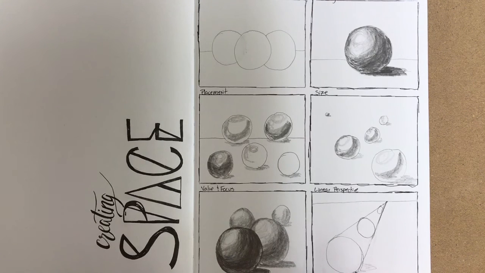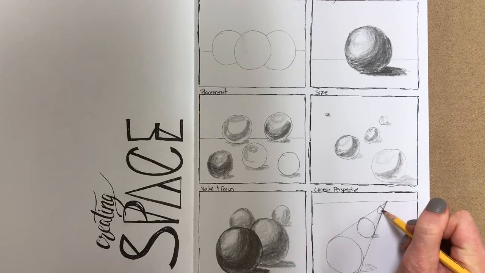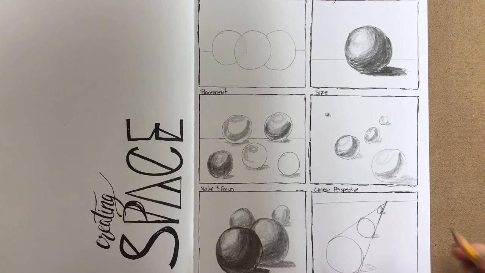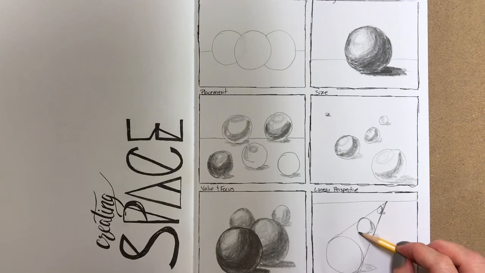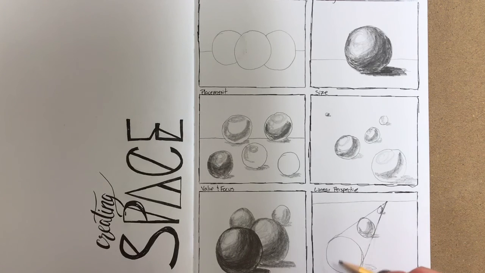And of course, you'd have your cast shadows on this side. Not as precise going back, so relatively light. Medium toned, and the front one would be very dark and much more detailed. And that is six different ways of creating space.